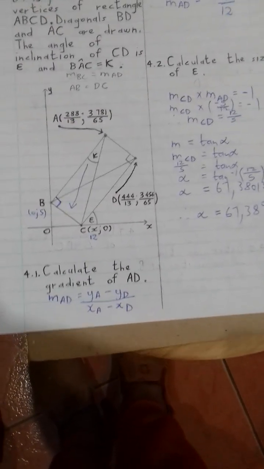Adjacent is AB, which would be equivalent to CD.